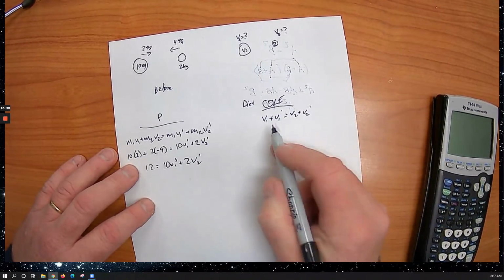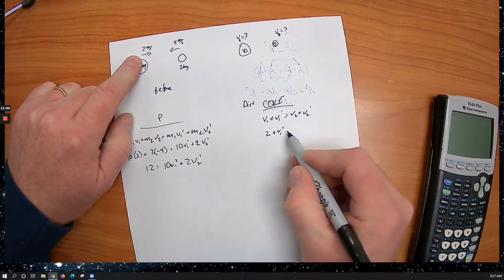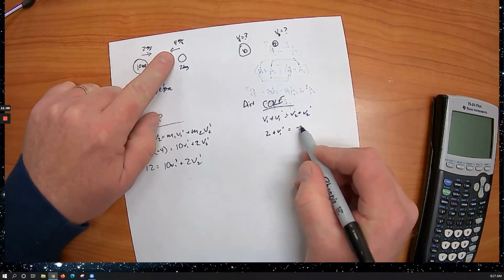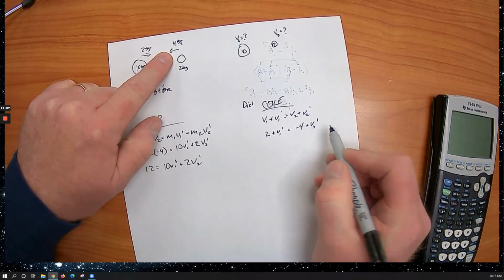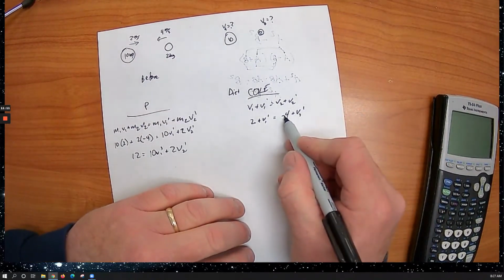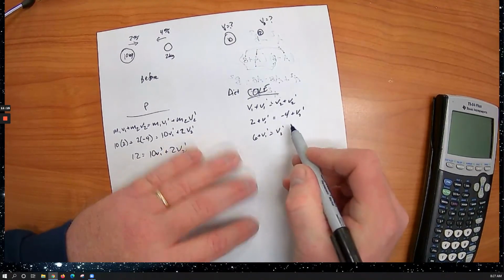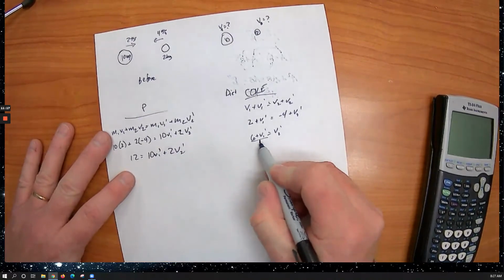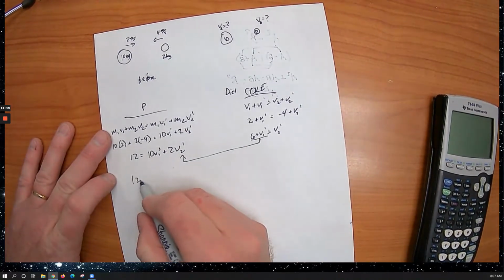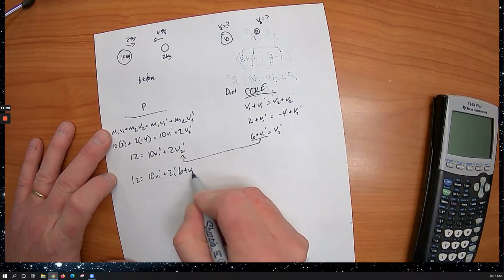So here we go. Diet Coke says V1 plus V1 final equals V2 plus V2 final. Which means V1 initial here is 2 plus V1 final, which I don't know, equals negative 4 plus V2 final. So now I'm going to go ahead and add 4 to both sides. So I have 6 plus V1 final equals V2 final. And now I can plug this in for V2 final right here. 12 equals 10 V1 final plus 2 quantity 6 plus V1 final.